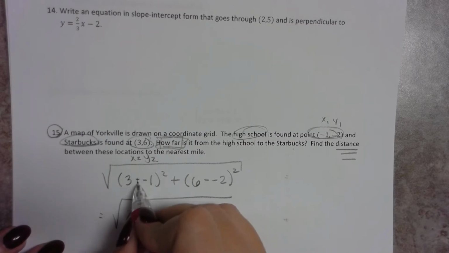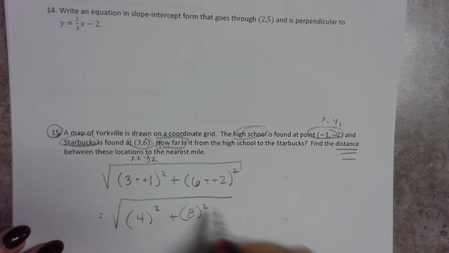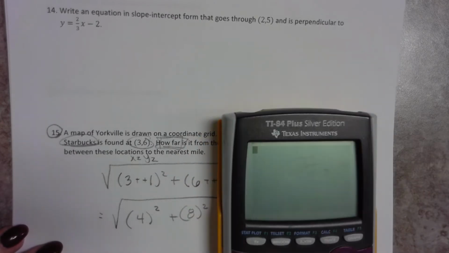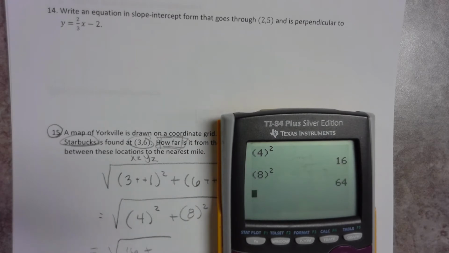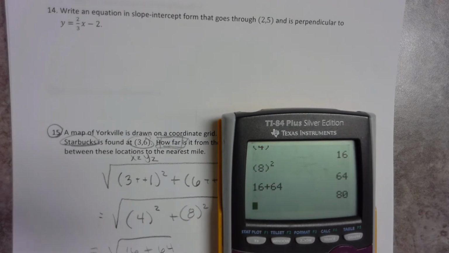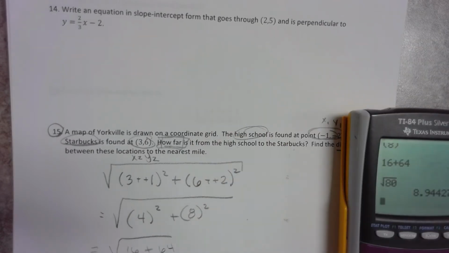Remember, subtracting a negative means add. So we get 4 squared, 8 squared. If you don't know your squares, use your calculator. 4 squared gives us 16. 8 squared gives us 64. 16 plus 64 gives us the square root of 80. And the square root of 80 is 8.9.